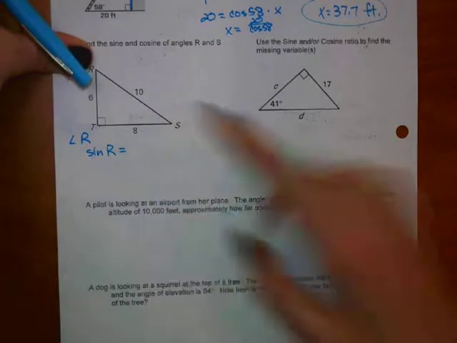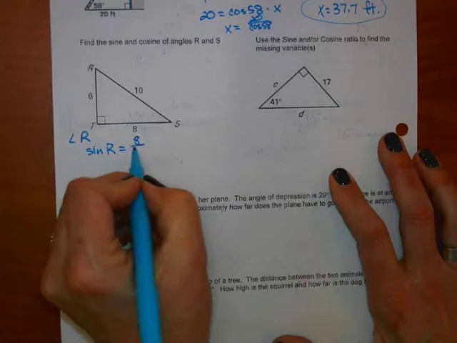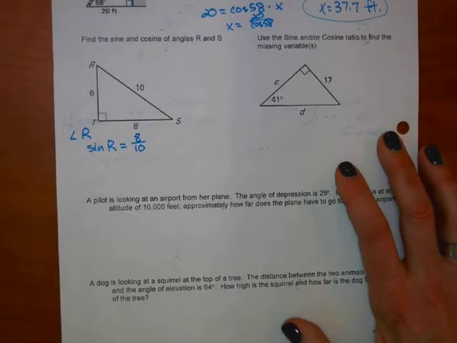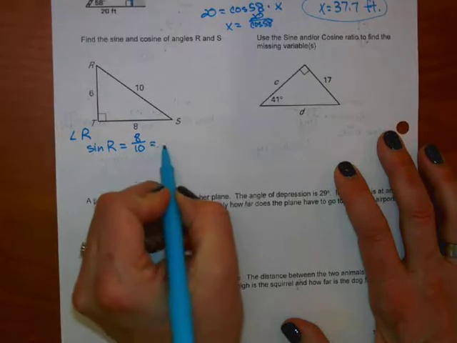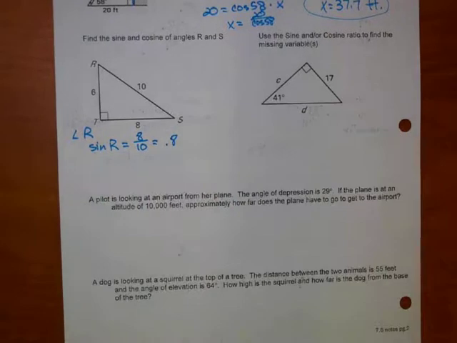You don't need a calculator for that. What's 8 divided by 10? 0.8. 8 tenths. And you're done. Cosine of R.